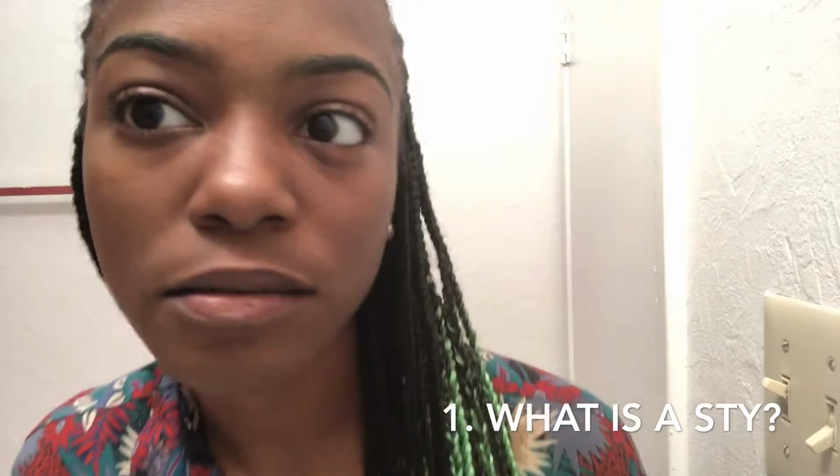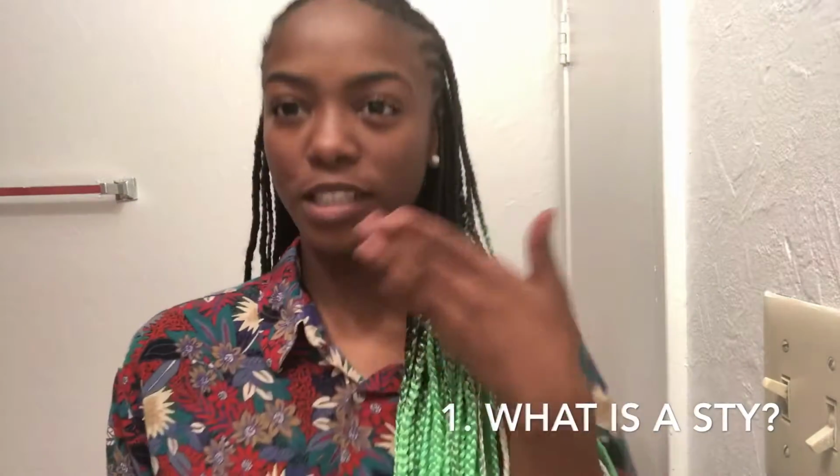So, what exactly is a sty? Okay, what is this thing? What is this little bump that's on my eye? A sty is defined as a red painful lump near the edge of the eyelid that may look like a boil or a pimple. So let's assess the criteria here. It's definitely on the edge of my eyelids, pretty much right there. And it says that it may look like a boil or a pimple. Now, a lot of people that I came across today were like, Char, you have a pimple on your eye. So that pretty much explains the criteria right there. Do I have a pimple on my eye that is near my eyelid?